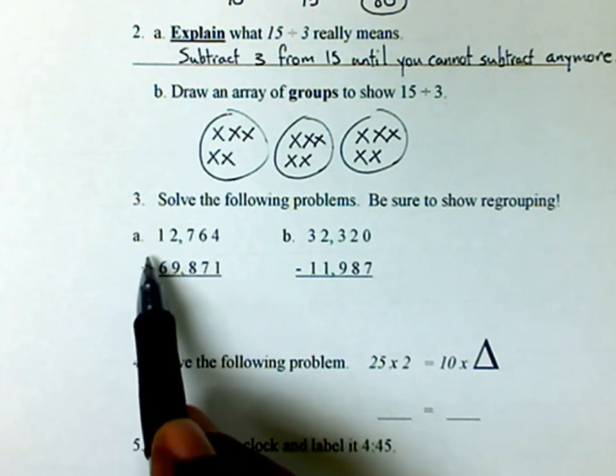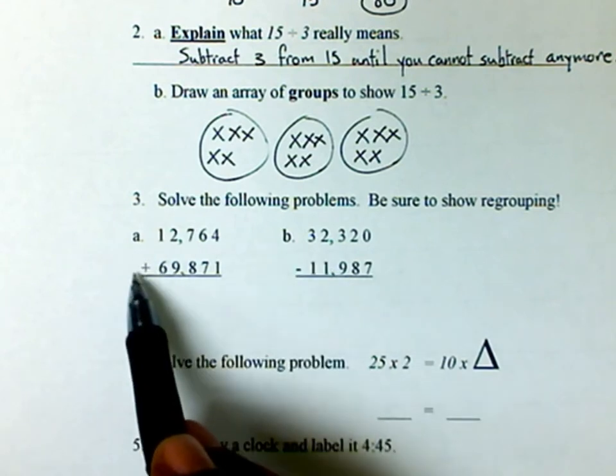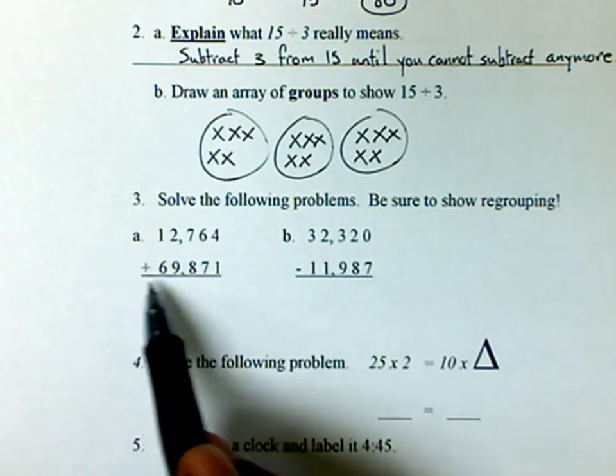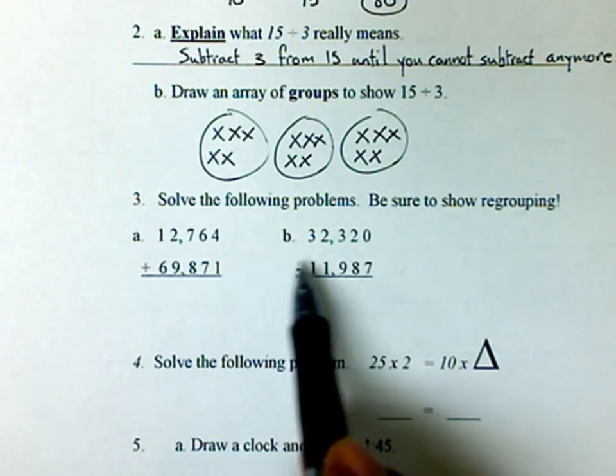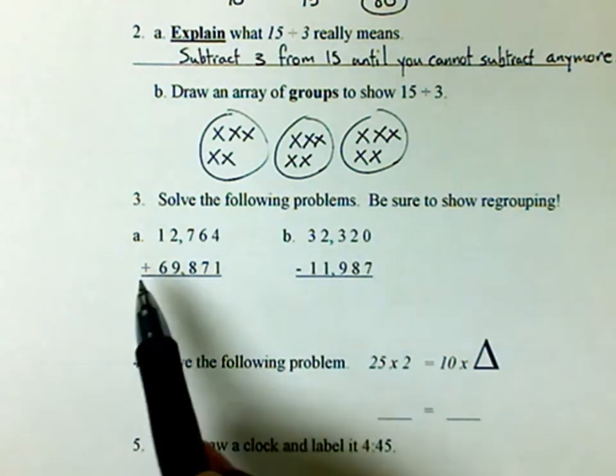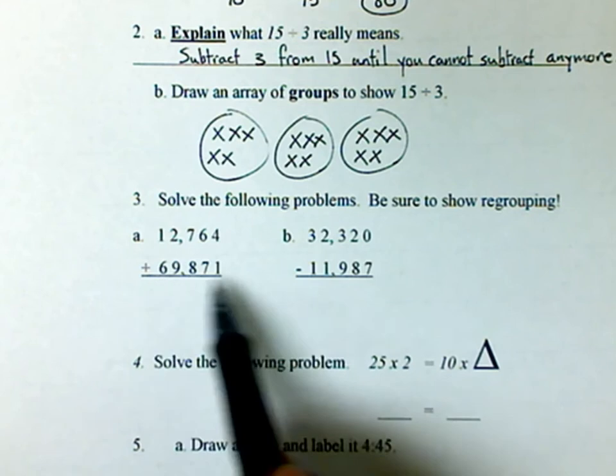We're looking at our math homework for Monday, October 8th, 2012, and we're looking at number 3. We have two parts here, A and B. A, you'll notice, is an addition operation, and B is a subtraction operation. How do I know that? Well, I'm looking at the operation signs here.